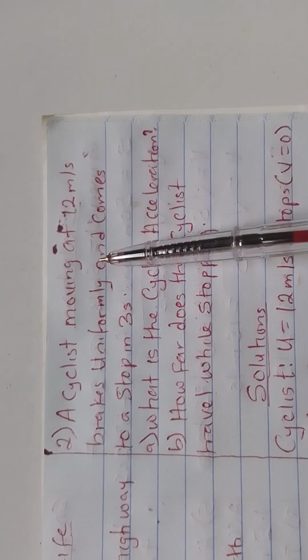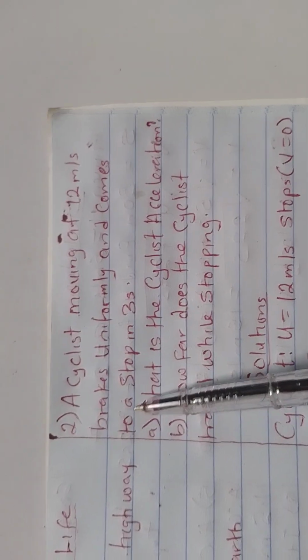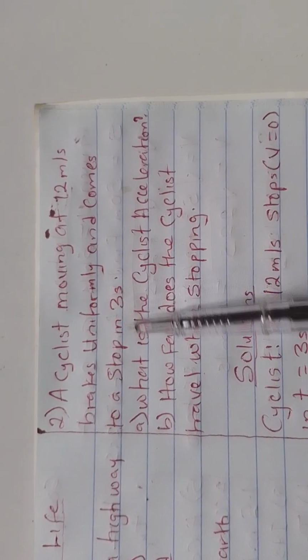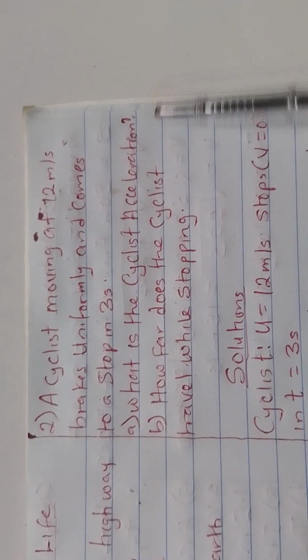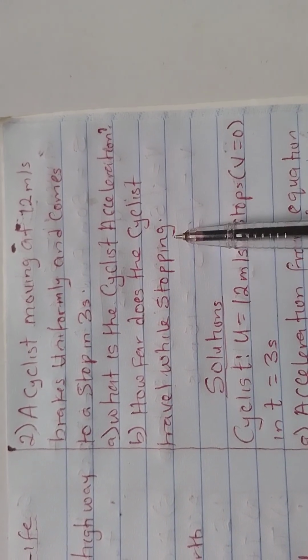Now to the next question. It says a cyclist moving at 12 meters per second brakes uniformly and comes to a stop in 3 seconds. A. What is the cyclist's acceleration? B. How far does the cyclist travel while stopping?